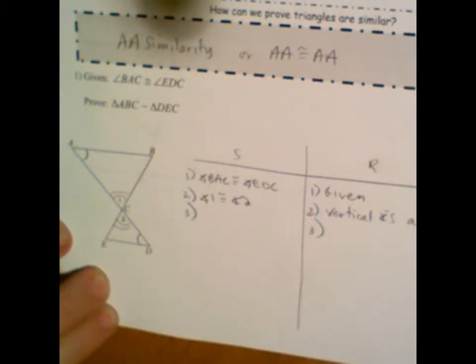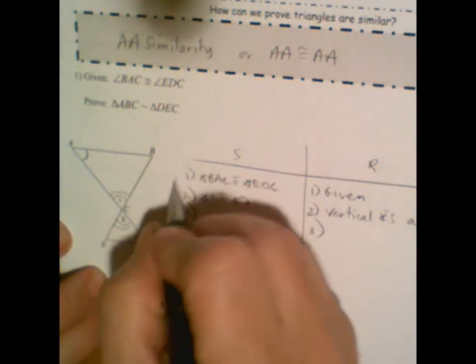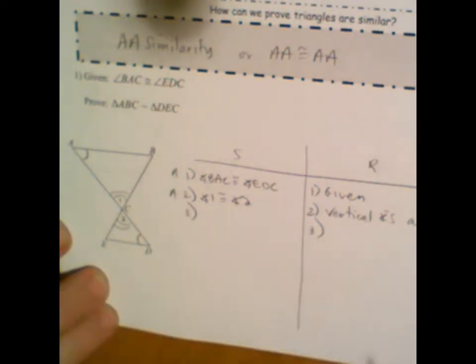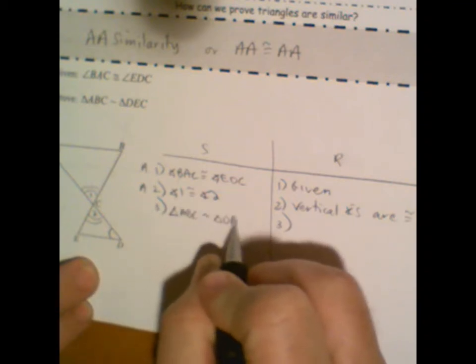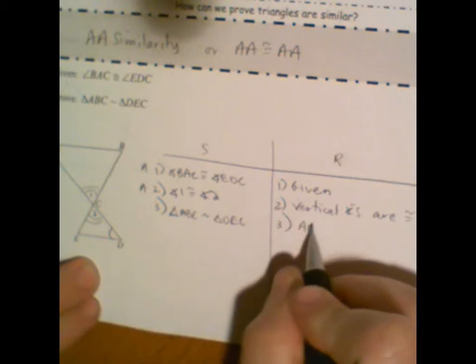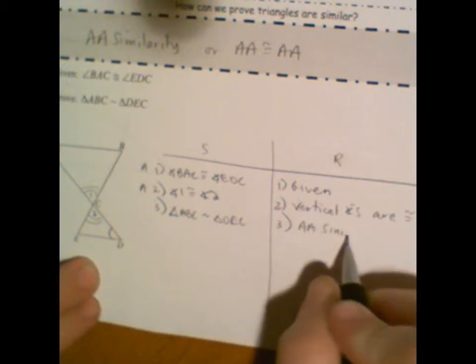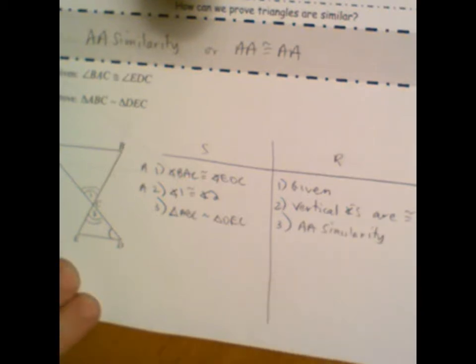And that's all we need to have two triangles similar. We have one angle, we have two angles, okay? So basically I can say triangle ABC is similar to triangle DEC because of angle similarity.